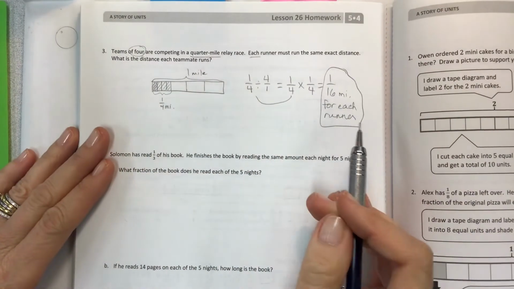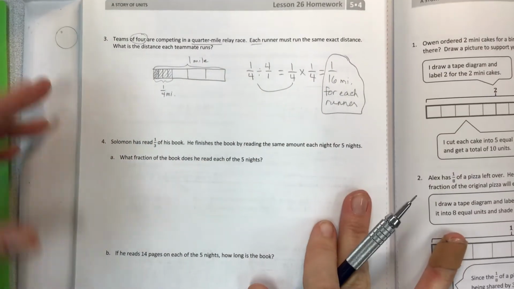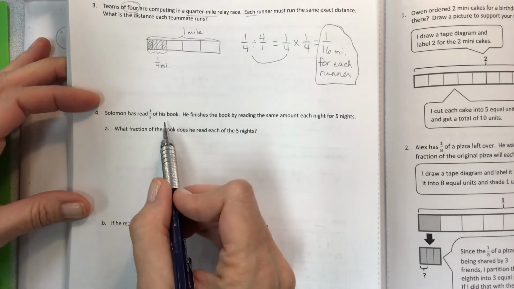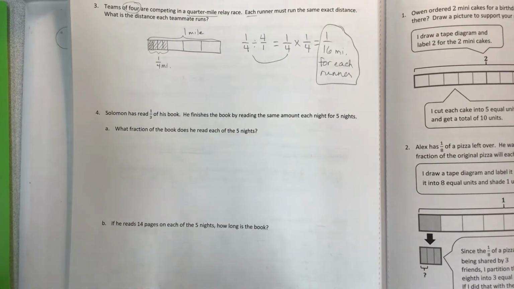Hopefully you got that for your answer. If you did, good job. Pat yourself on the back. All right, Solomon has read 1/3 of his book. Great job. We love reading here.